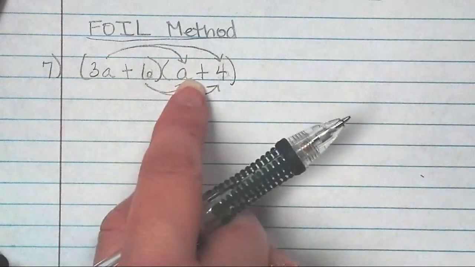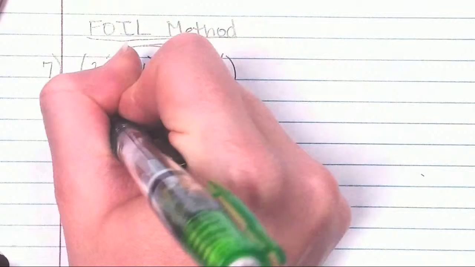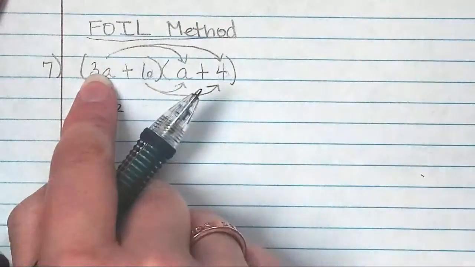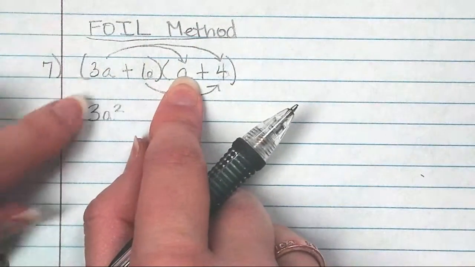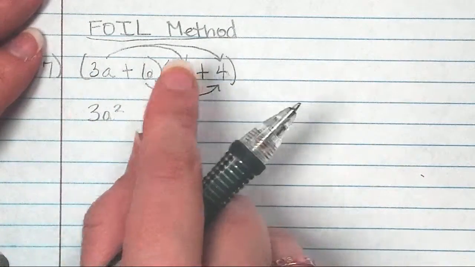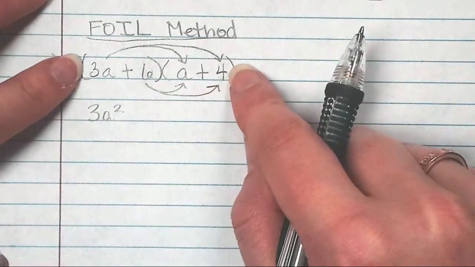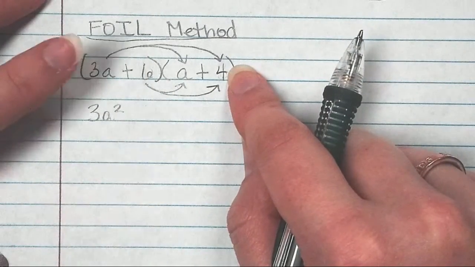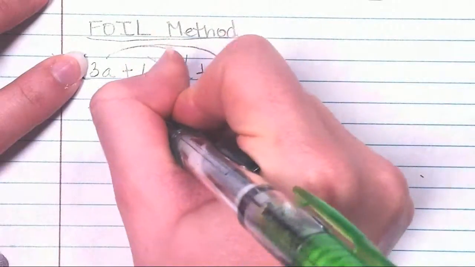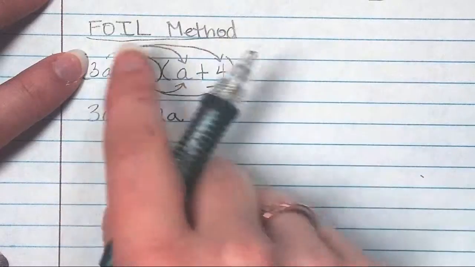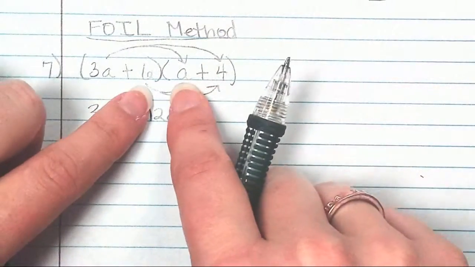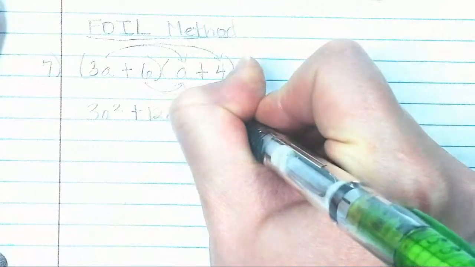So I have to do the 3a times the a, which is your 3a squared. That's the first times the first. That's where the F comes from. First times first. And then we do 3a times 4. That's outer. So you have your outer terms. They're on the outside of the binomials. 3a times 4 is 12a. And then the I is for the inner terms, the ones on the inside, 6 times a is 6a.